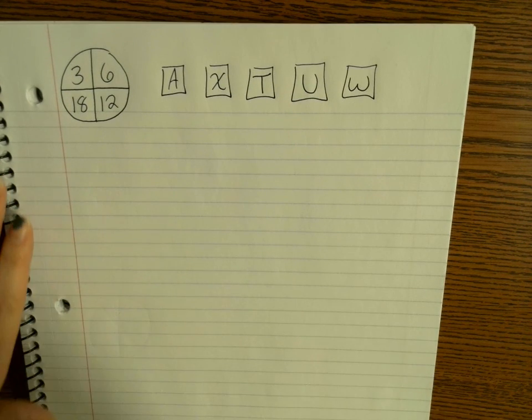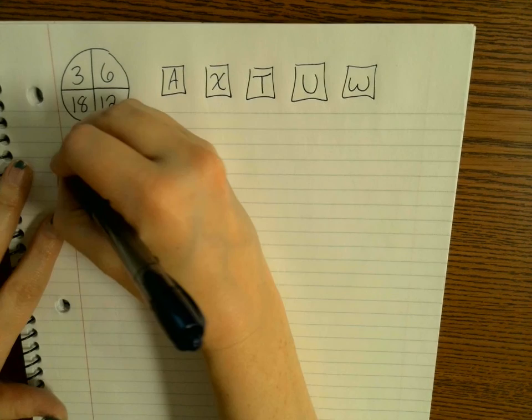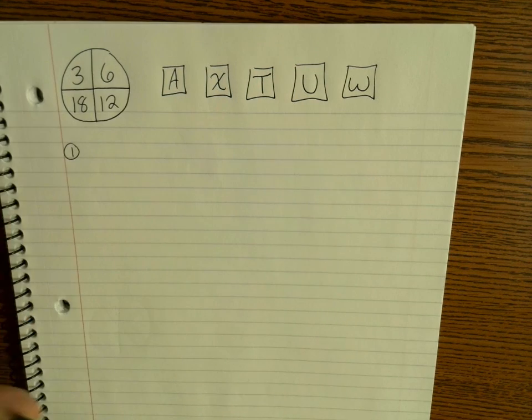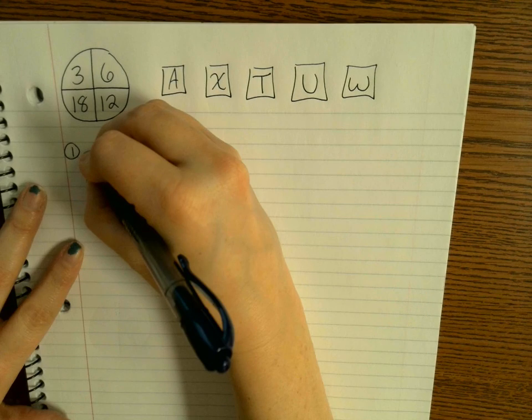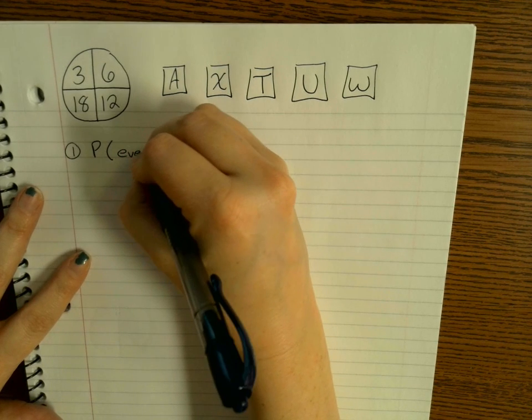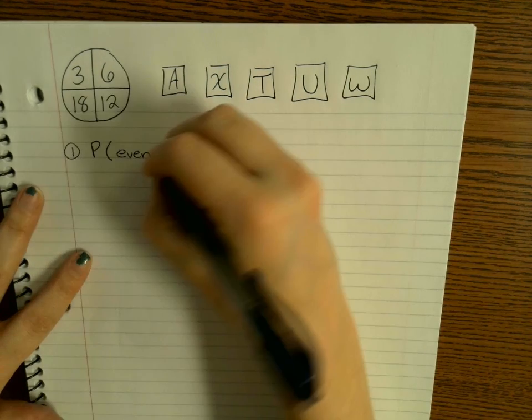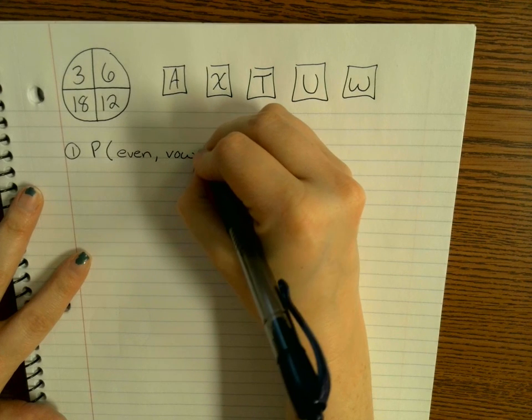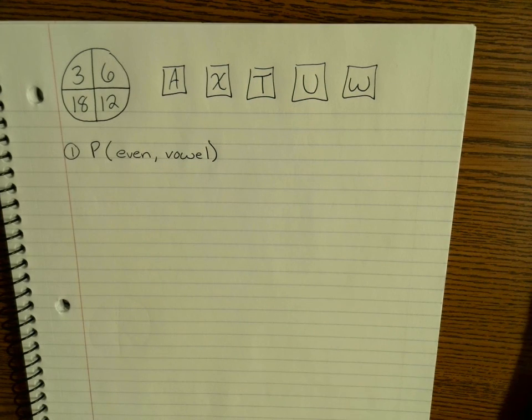So given the following, we're going to go ahead and answer some probability questions based off of it. I want the probability that I'm going to spin an even number, and I'm going to choose a vowel. I want to spin an even number, and I want to choose a vowel.